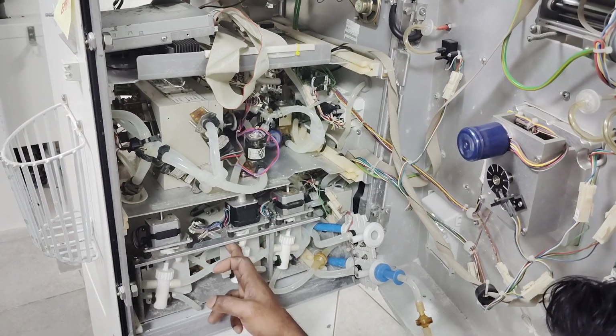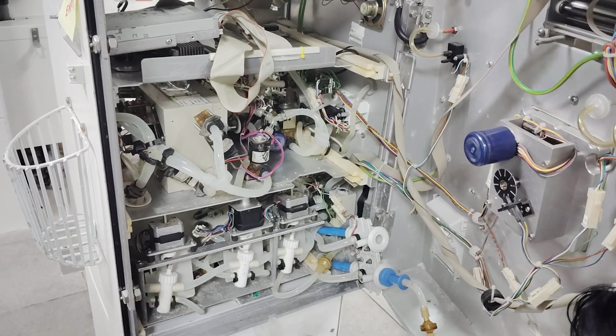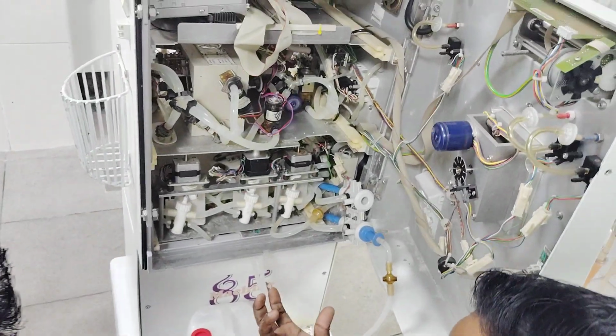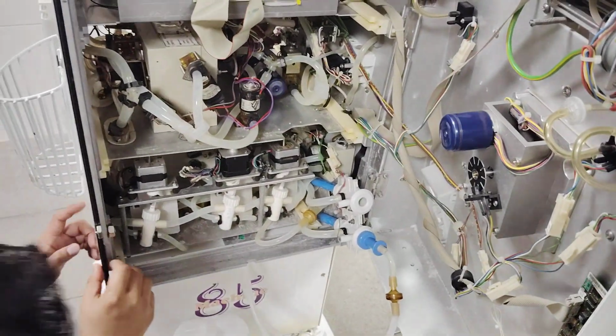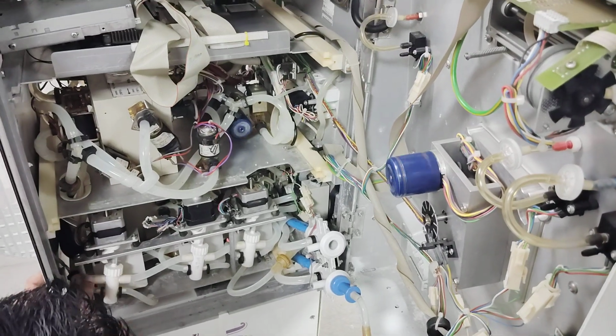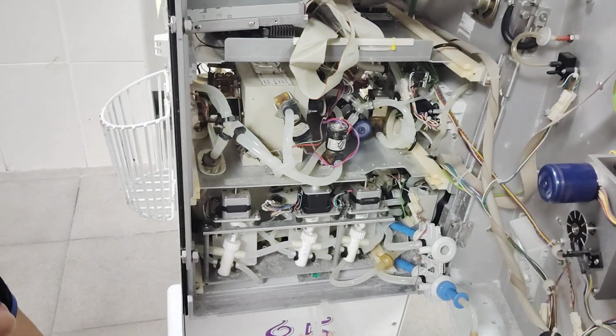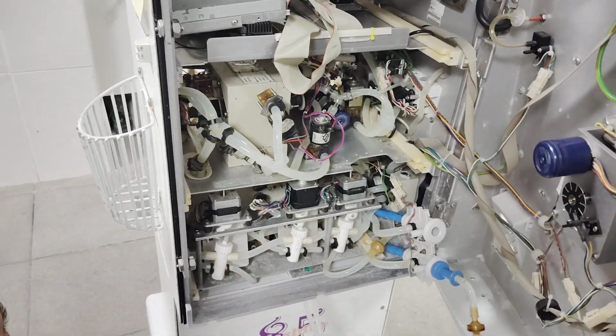There are sensors for every pump, behind them. If the sensors are not okay, it will not be able to detect the rotations, so it will give you an alarm. That is a sensor. Every pump has a sensor, and they will tell what the problem is. We have to identify what the problem is.